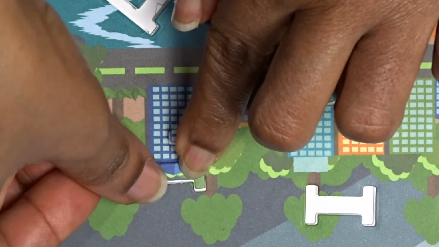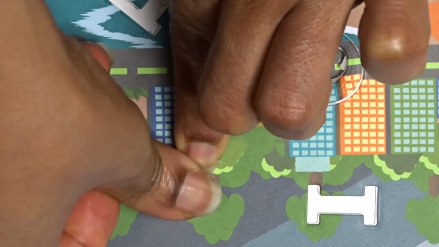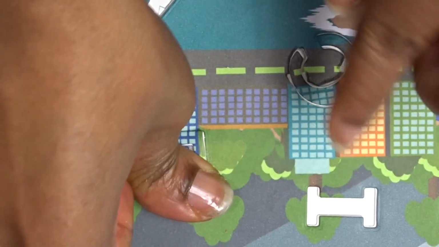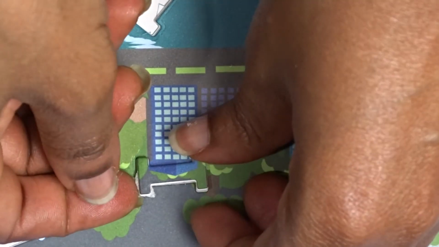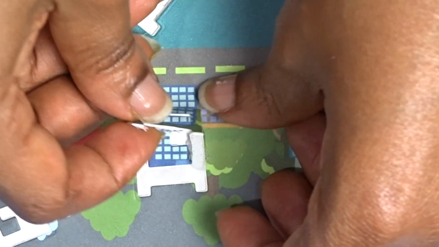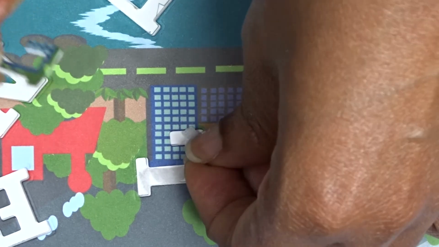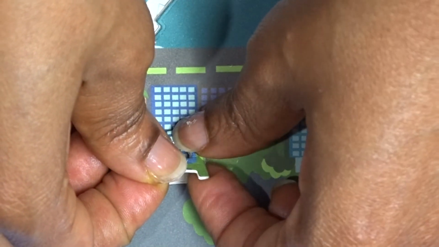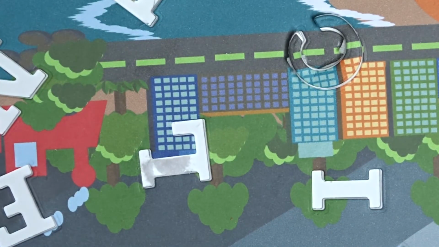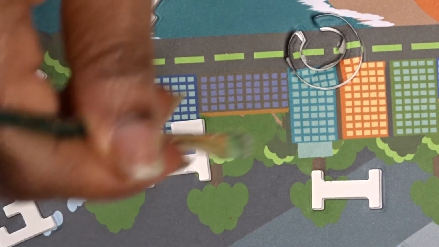Here you are. So I'll place it on top. Press it down so that it can. Did it stick? No, this other part didn't stick. So I'm going to put it back. I removed the one at the bottom. Whoa! I don't know why they're not sticking today.